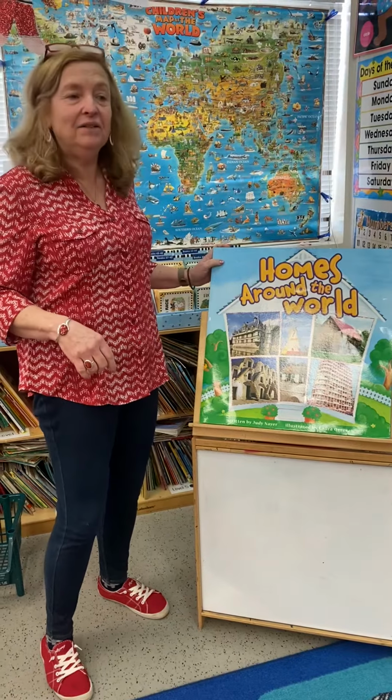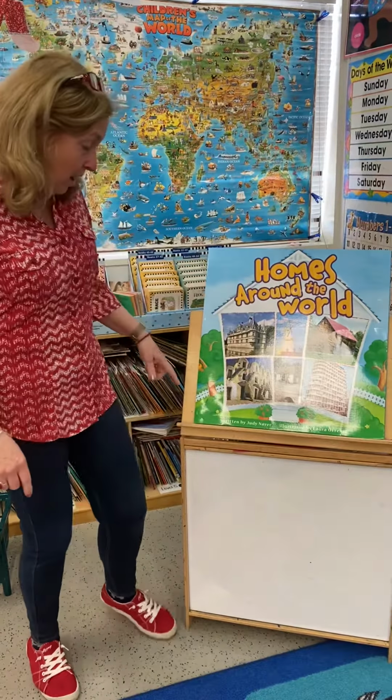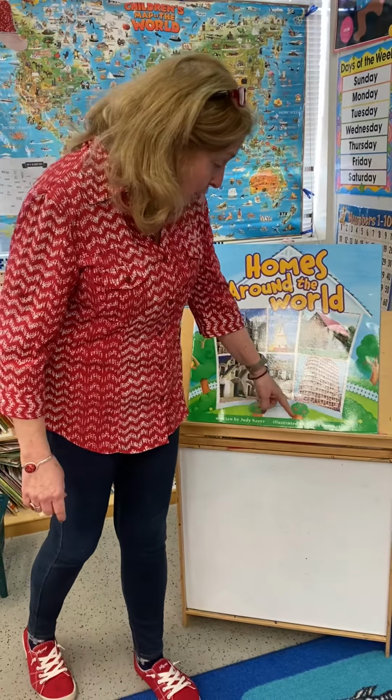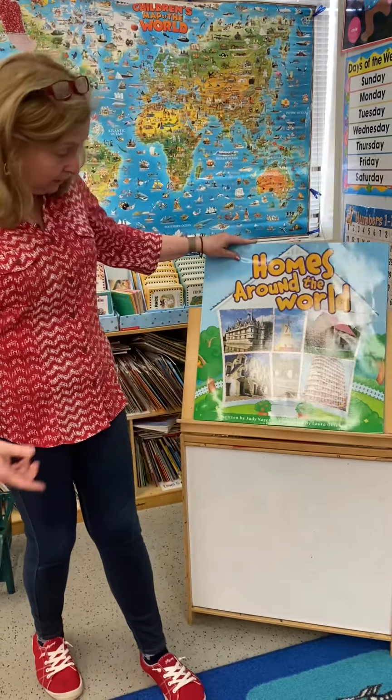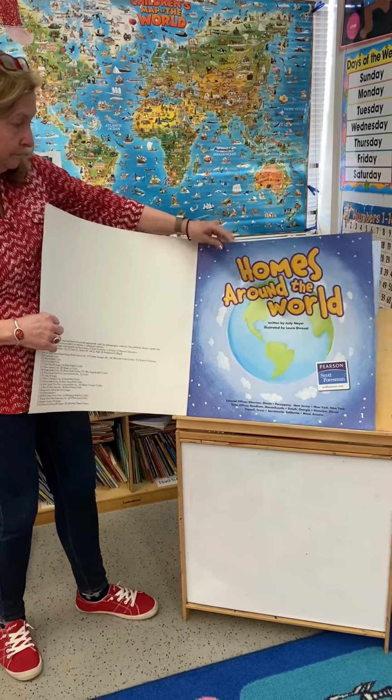Okay, today's social studies is about homes, so I found this book, Homes Around the World. The author is Judy Neyer. She wrote the words, and it's illustrated by Laura Overest. She drew the pictures, or I guess took the photographs in this one. It looks like Homes Around the World.